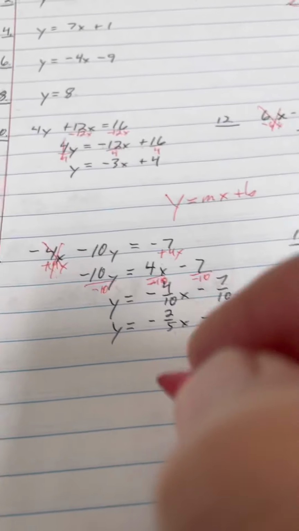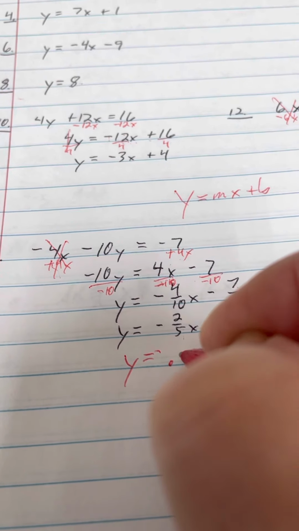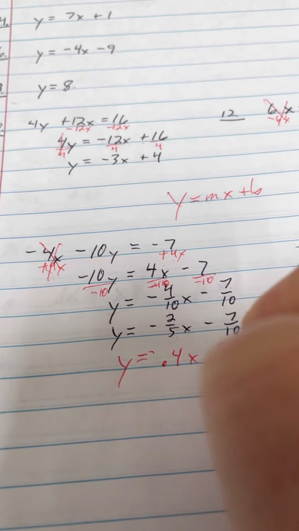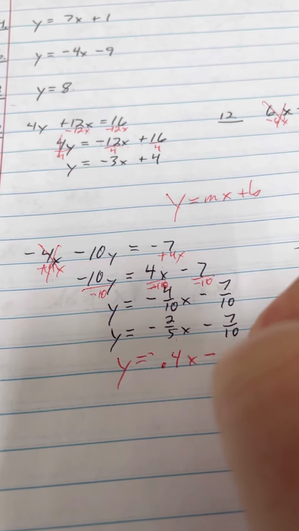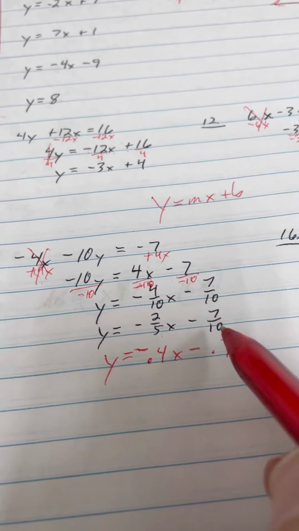This could also be written this way, -0.4x minus 0.7. So it could be written like this as decimals too, in case you didn't want to write them as fractions.